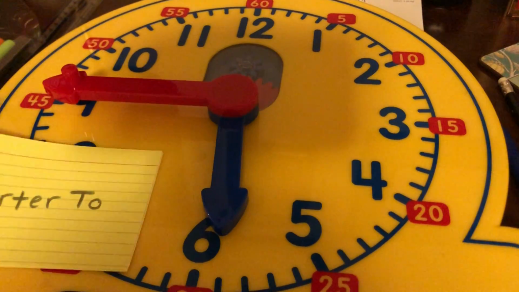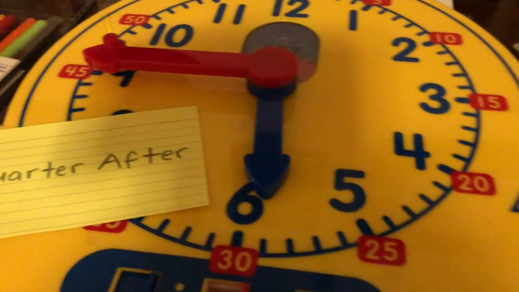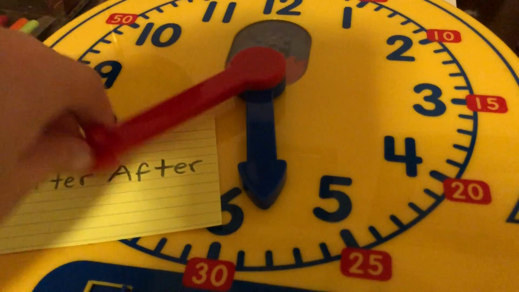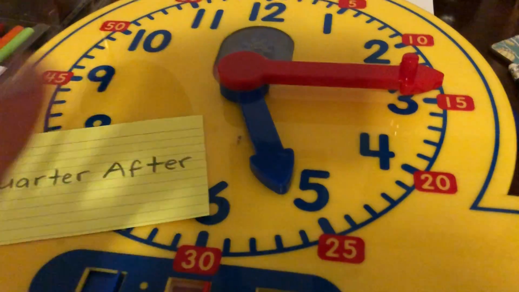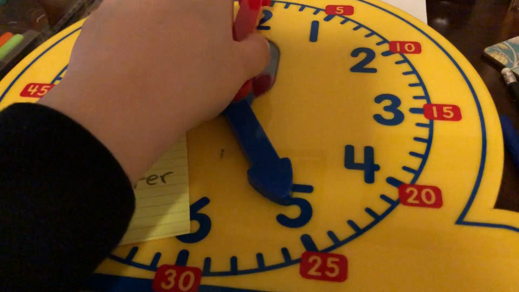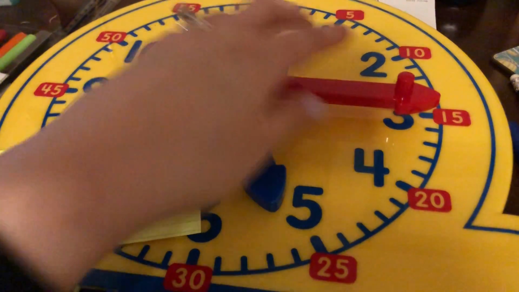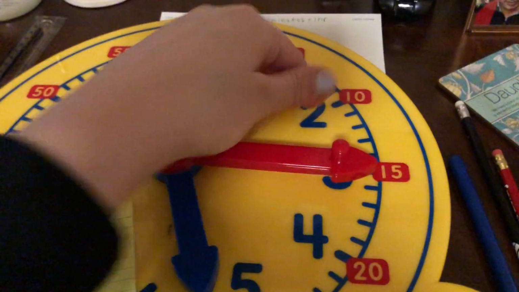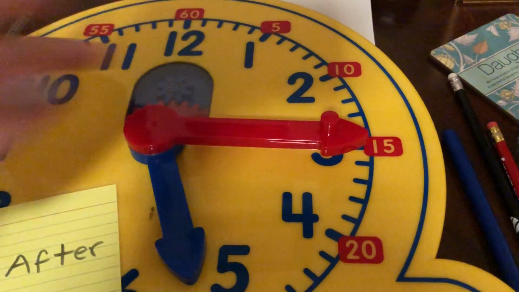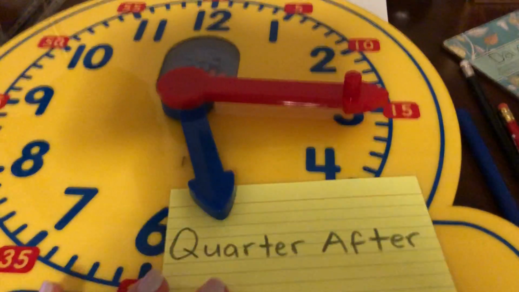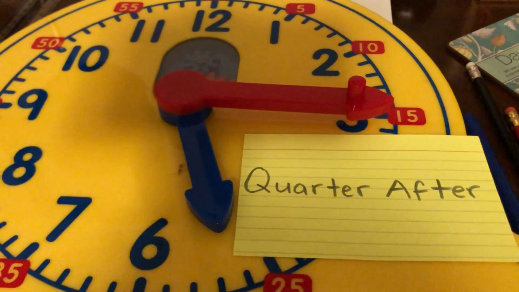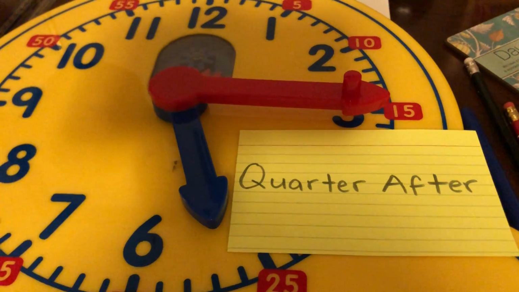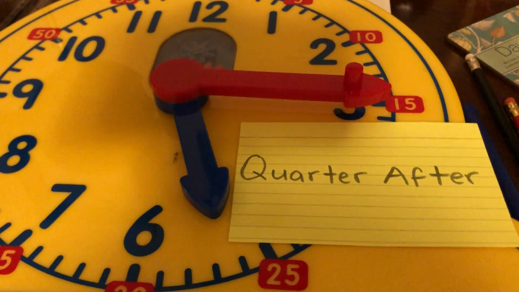All right. And the last one is a quarter after. So if we started at 5 o'clock again, a quarter after means a quarter has passed 5 o'clock, 15 minutes has passed 5 o'clock. So a quarter after would actually be 5:15. It's the same exact time. So a quarter after 5, we would call this.